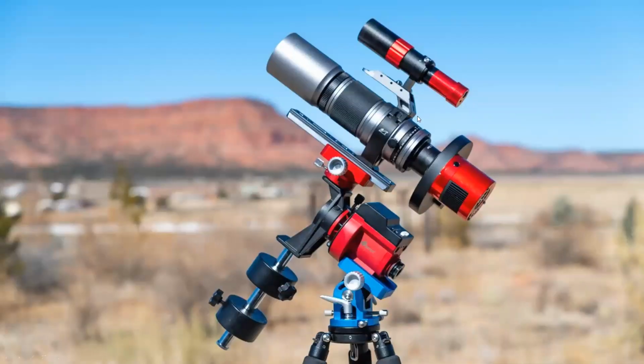But here's just a quick photo of my setup. You can see it's very lightweight, portable, and surprisingly easy to use, which we'll look at later on. And it's all mounted on the Skyguider Pro. This was taken back in 2020 out there in the desert. And I just really love this thing.